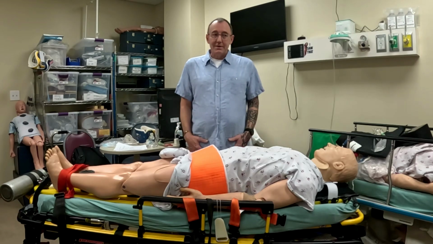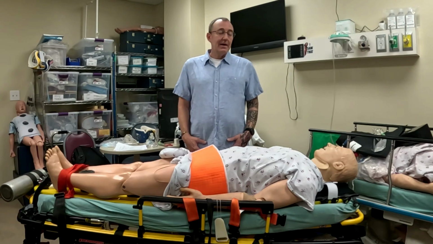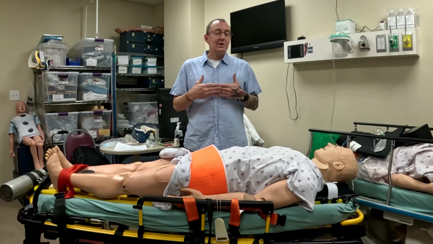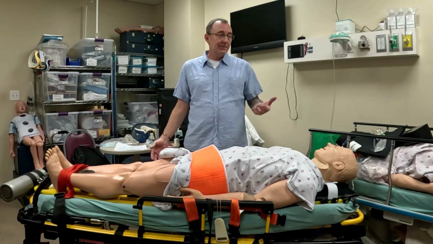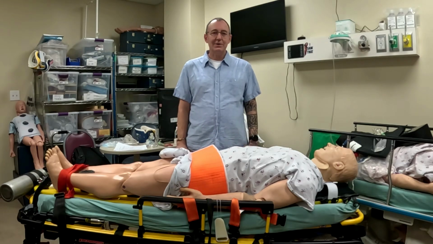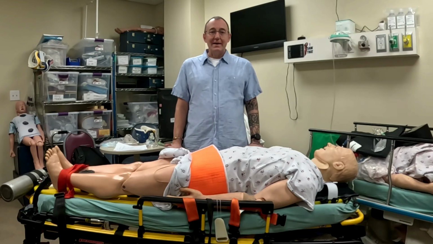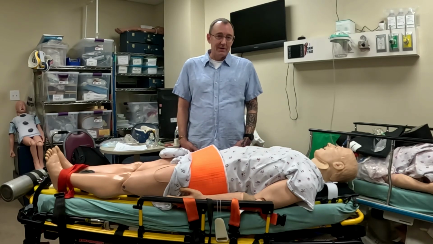The first thing we need to do is control any bleeding. Perfusion relies on blood getting to the tissues. So if blood is leaking on the floor or onto the ground, it's not getting to the tissues. And no matter what else we do, we are behind the 8 ball. The patient is not going to have a good outcome.